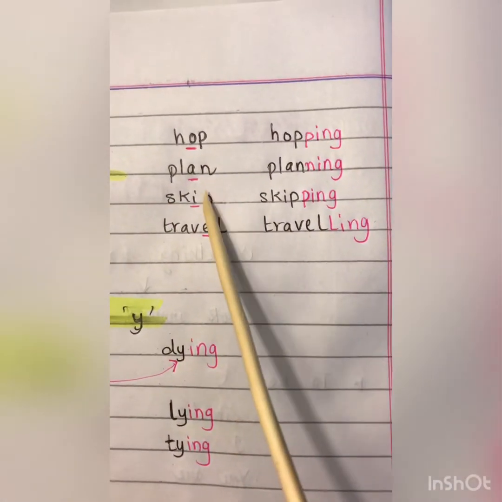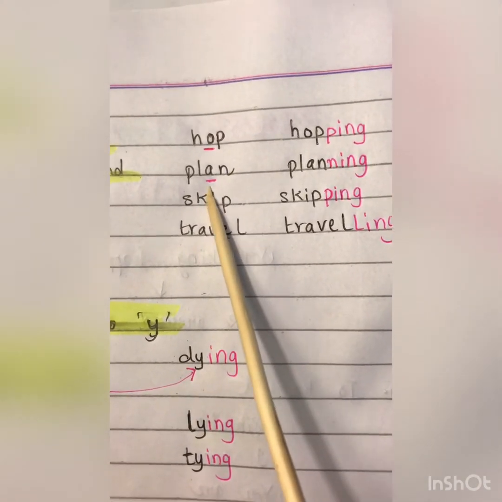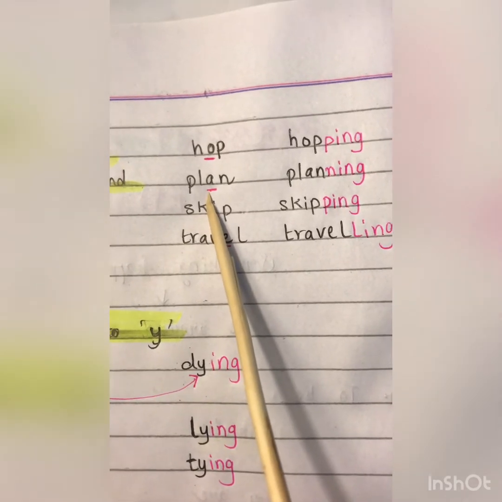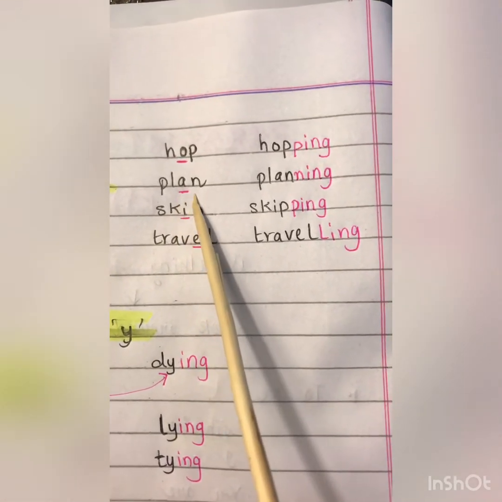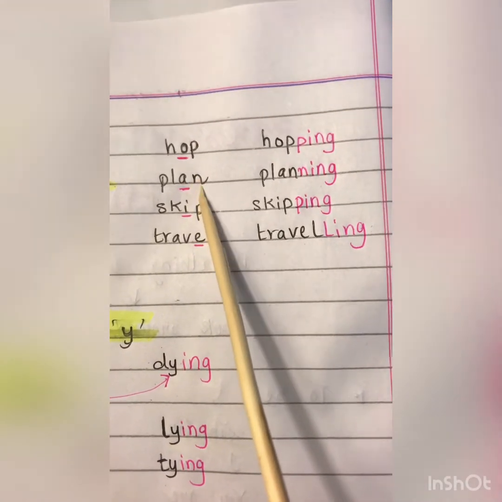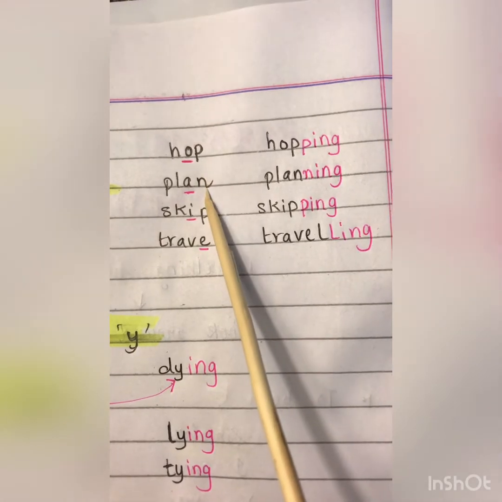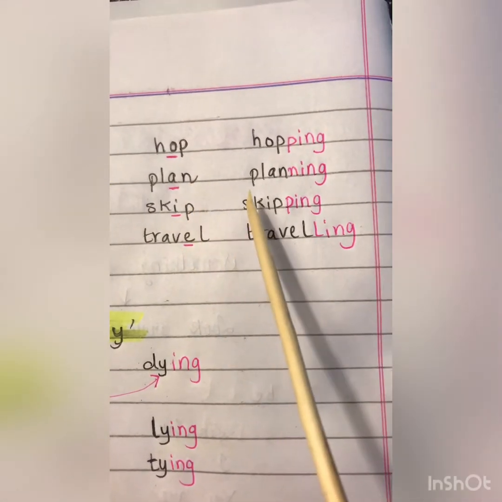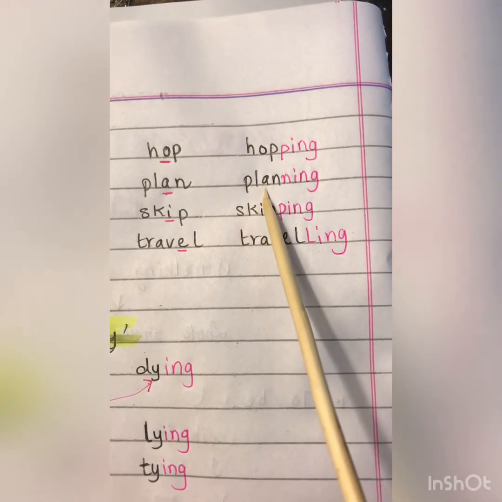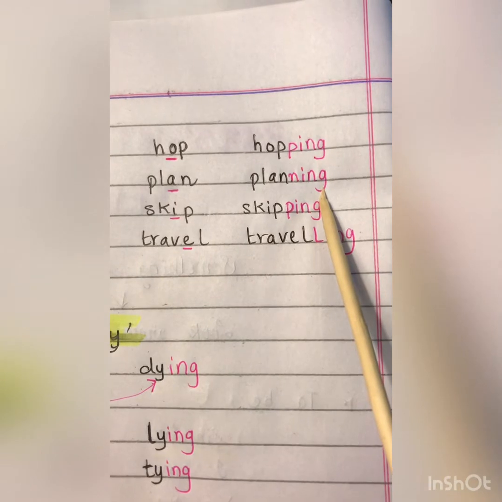We have another verb, plan. N is a consonant. It has a vowel, A. It has a vowel before. So what are we going to do? We are going to double this consonant and then we will add I-N-G. We will double this consonant N and we will add I-N-G. Now the spellings are going to be P-L-A-N-N-I-N-G, planning.